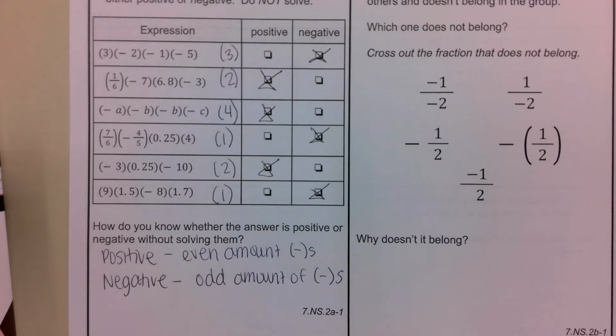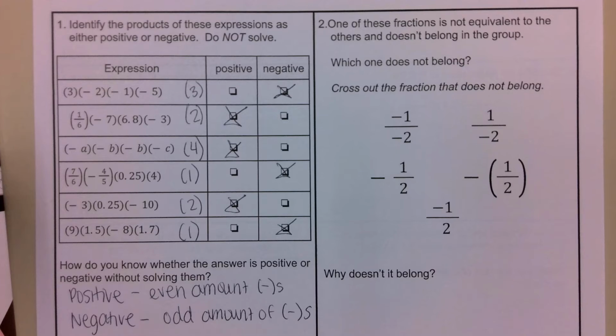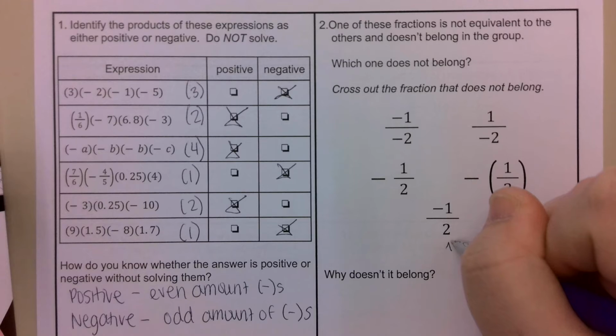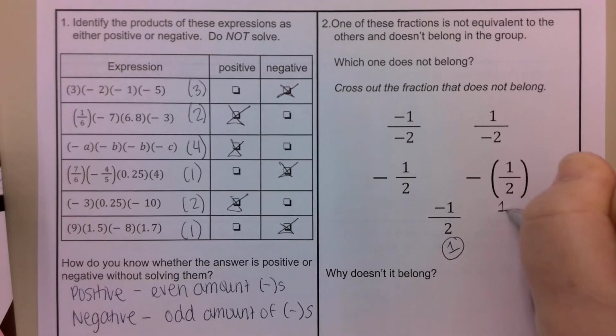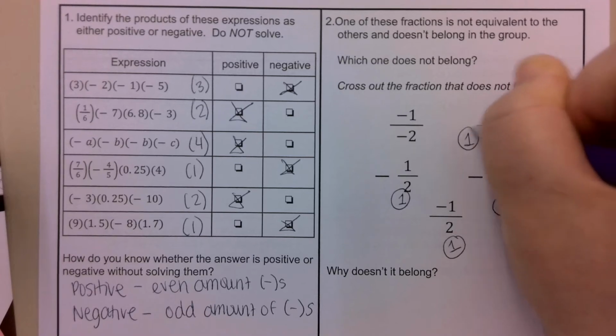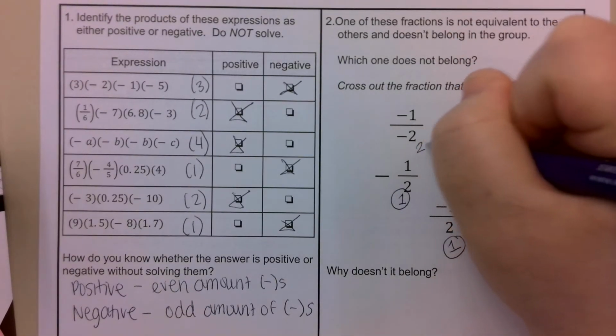All right, next one. One of these fractions doesn't belong in the group. Which one doesn't belong? Cross out the fraction that doesn't belong. So I like to look at my negative signs. Here there's only 1. Here there's only 1. Here there's only 1. Here there's only 1. And here there are 2.